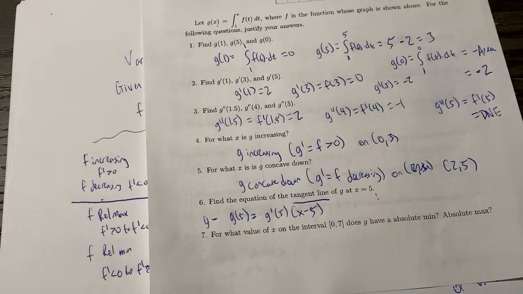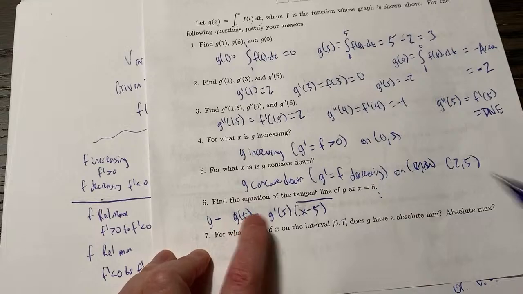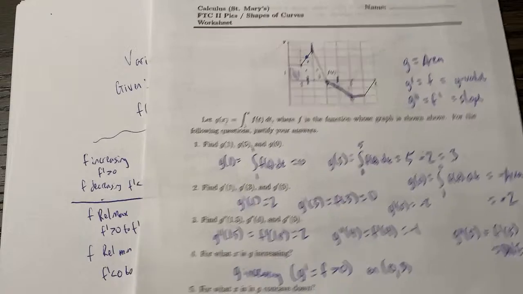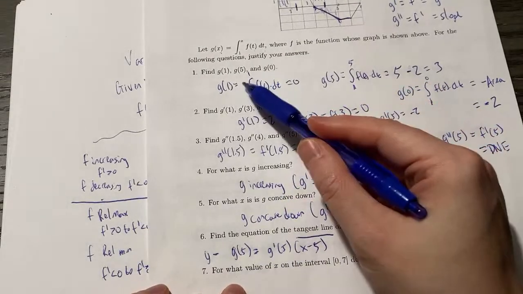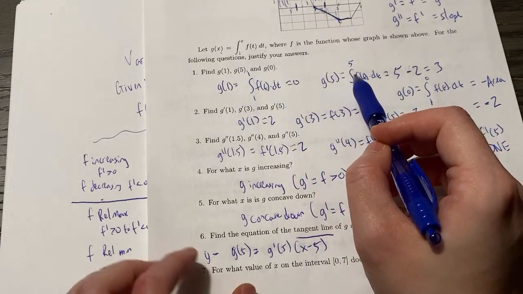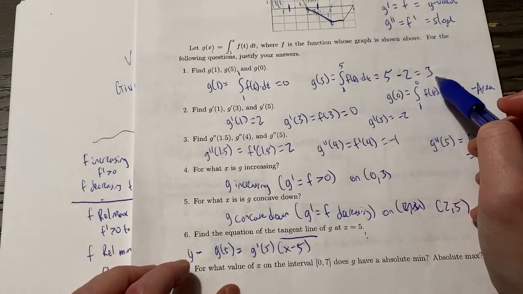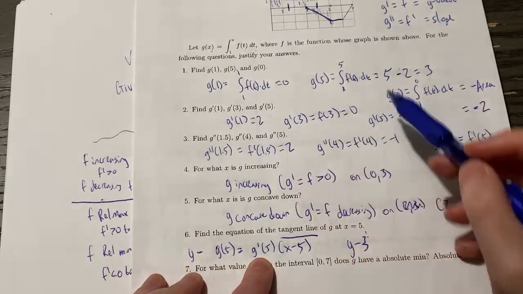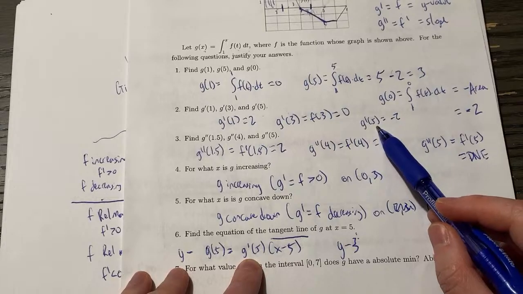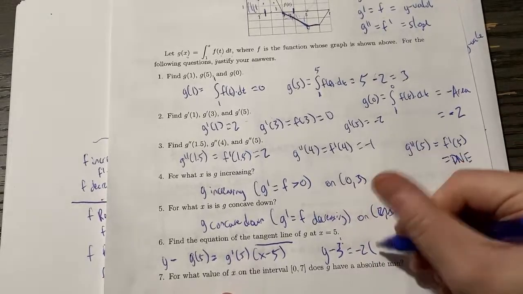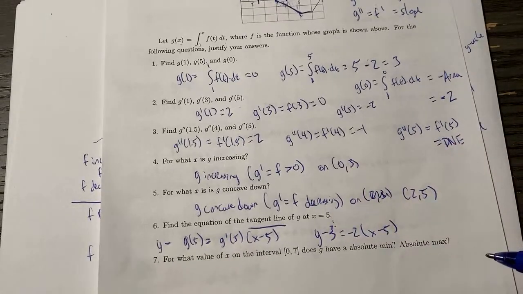Usually what I would do is take my number, plug it into my function, and find the function value. Then I would take a derivative and find the derivative value. But in this case, we have a graph, so we're not going to be taking derivatives. But we actually already found g of 5 and g prime of 5 earlier. G of 5 we found with area, so I'm just going to record what we found earlier. So it's going to be y minus 3. We also found g prime of 5. And remember that g prime is equal to f of 5. That was the y value of this graph, so that was negative 2. So this is my answer to my equation of my tangent line. Hopefully that makes sense.